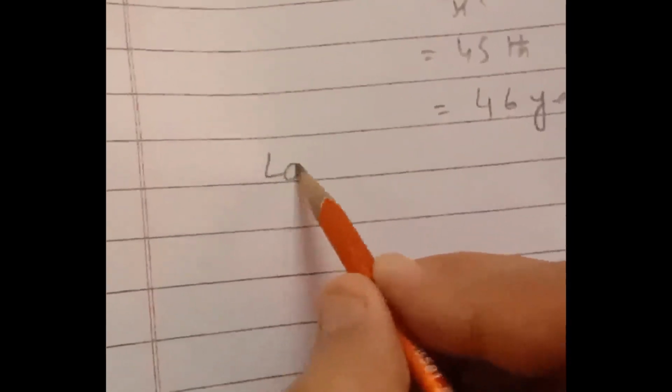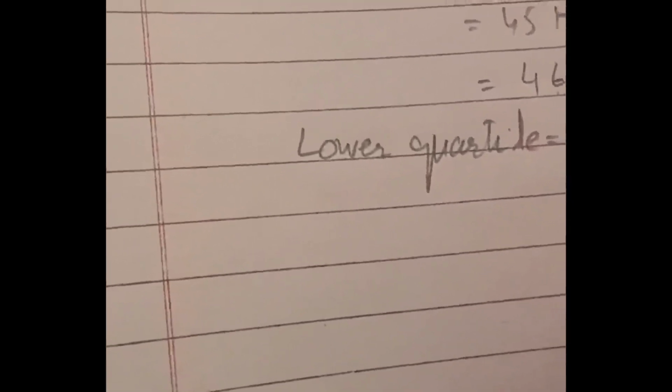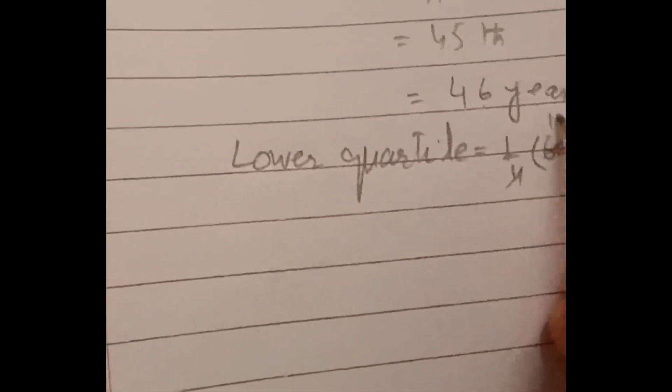Now we want to find the lower quartile. Lower quartile is equal to 1/4 into total frequency, 60. 1/4 of 60 is 15, so it is the 15th value. 15th on the graph. Look here. It is here, 12, 14 and half of this 15. So I check it here.